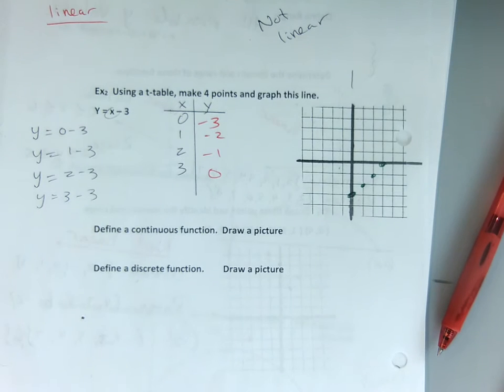Now, Artie, you picked 0, 1, 2, 3. Could I pick 1/2? Could I pick negative 4.53? Yeah. Could I pick 145,673?